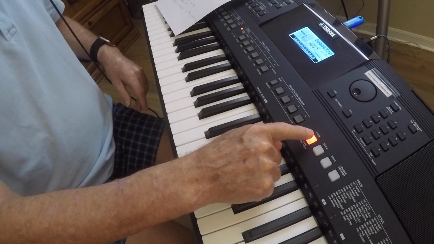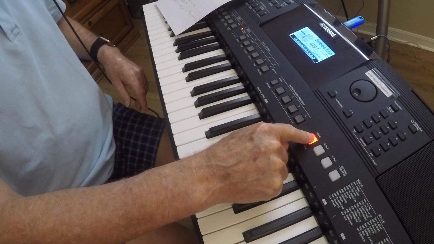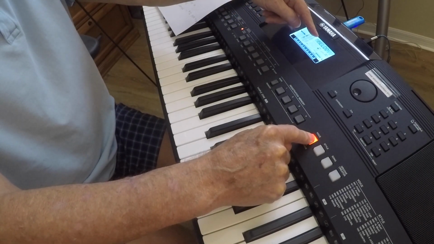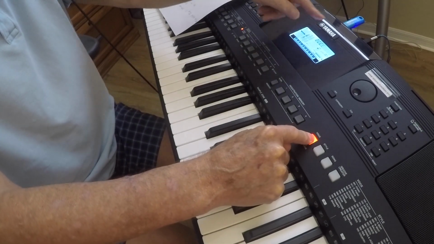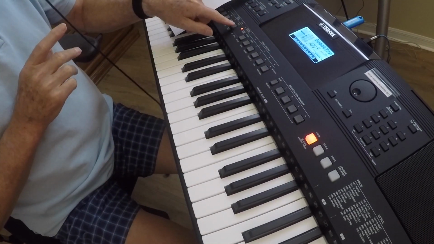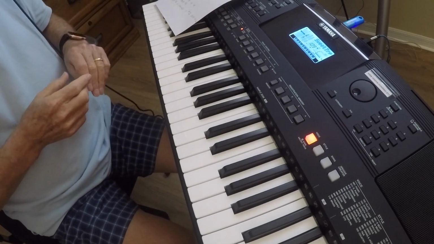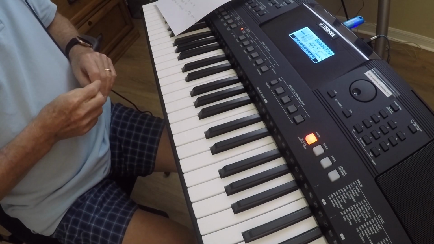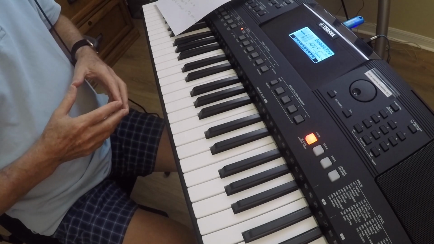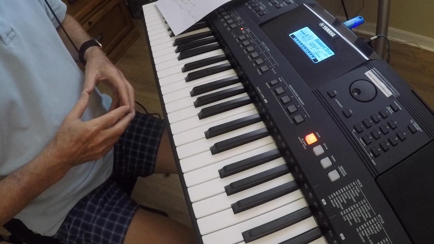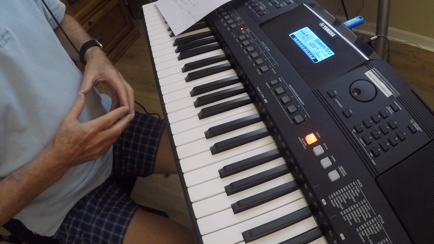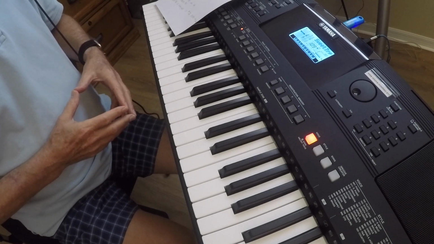So now I press and hold voice. My screen says song, melody, voice scrolling across. I let go. And let's play it. Trumpet playing the lead.